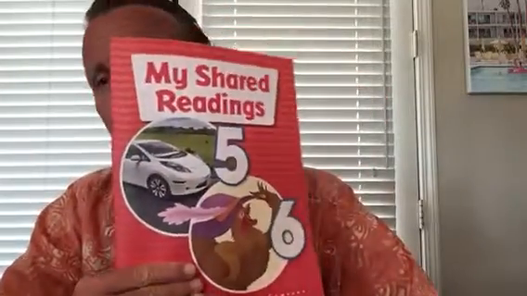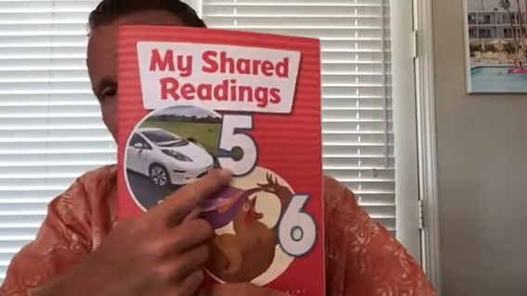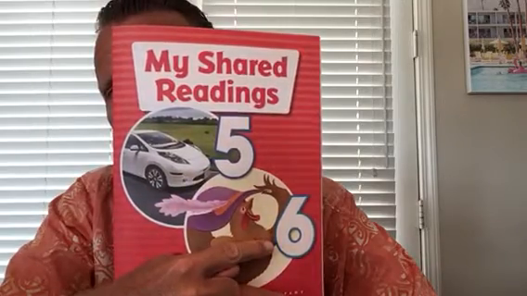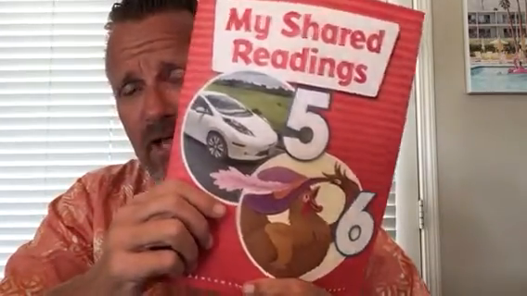So, in front of you, you should have your shared reading book. It says 5 and 6 on it, number 5 and 6. All right? Does everybody have that? You should have a pencil, and you should have a piece of paper that looks like this that says shared reading at the top. Alrighty? So let's go ahead and get started. Let's open up the book.